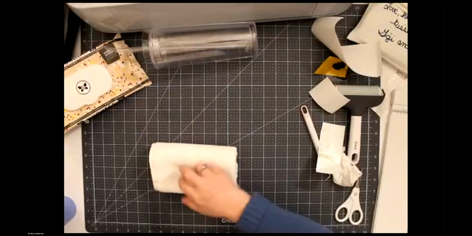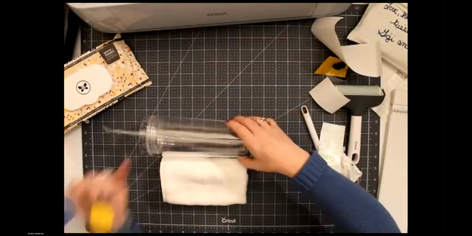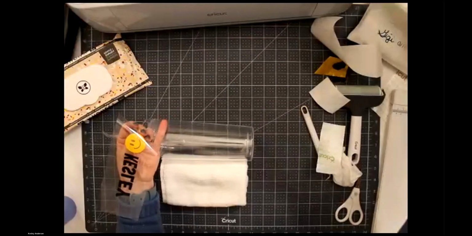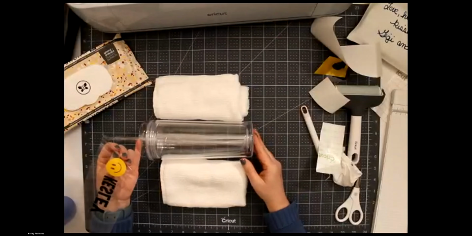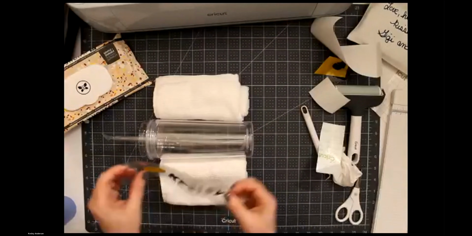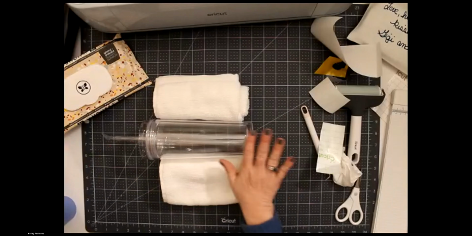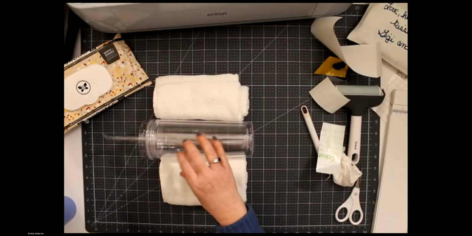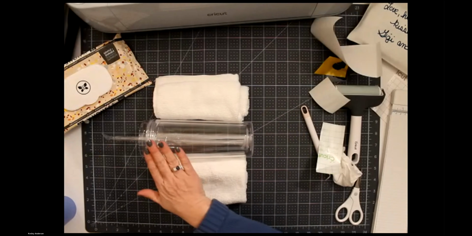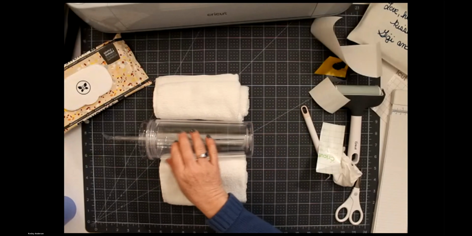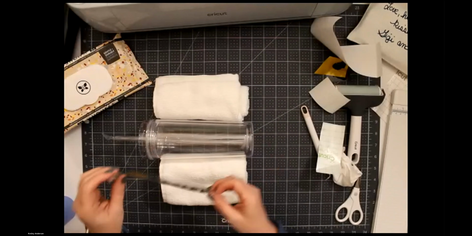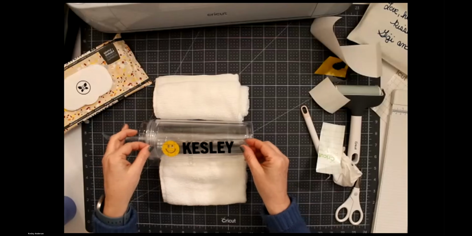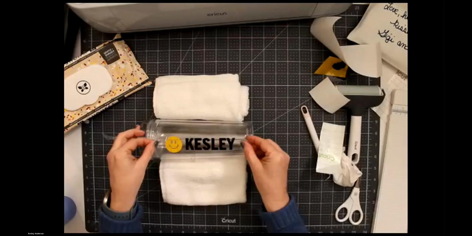And to keep my little tumbler from rolling, I'm going to just put that there. And I can add my name on here. Now, I've cleaned this off. If it were glass, I would clean it off with alcohol. For plastic, I just use soap and water and make sure it's really dry. And then I'm just going to add my name onto here.